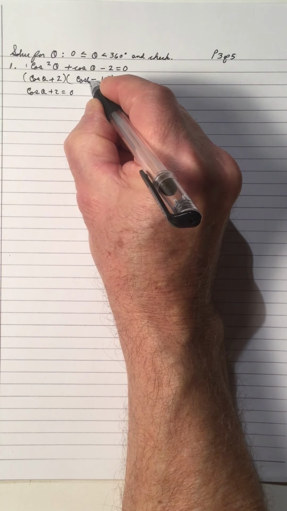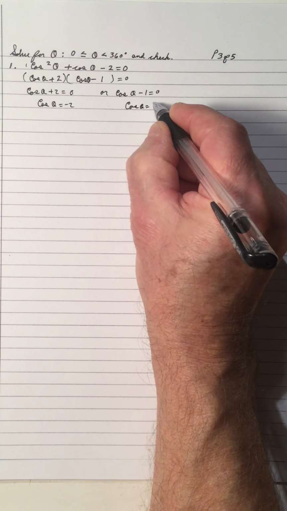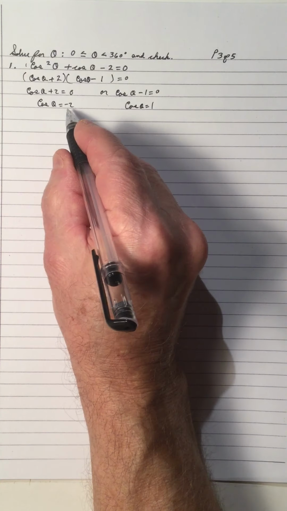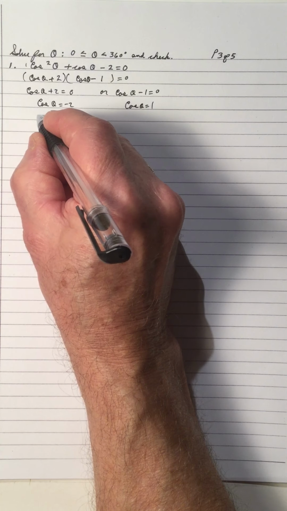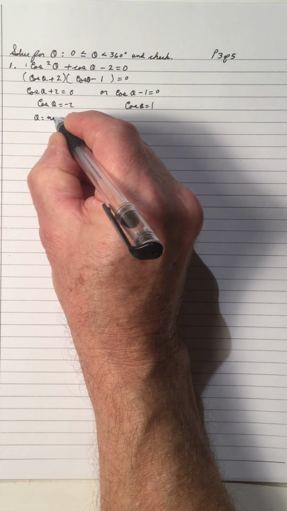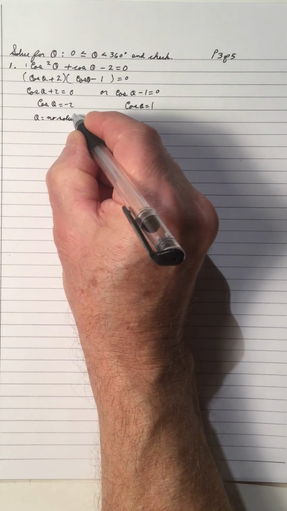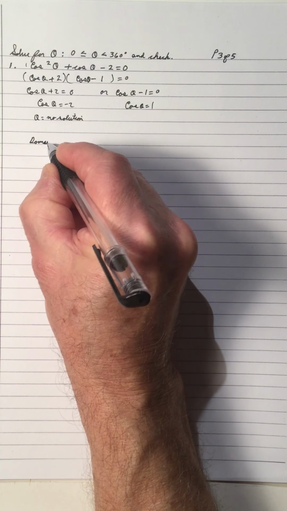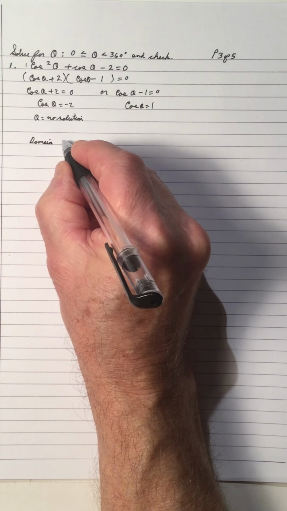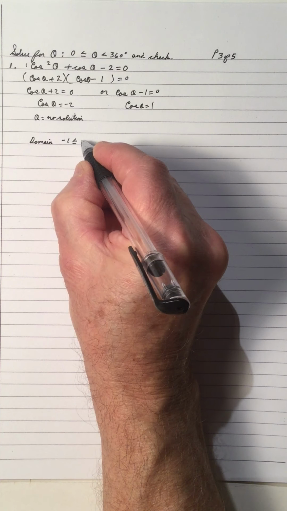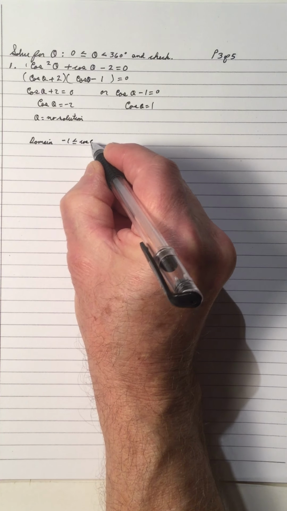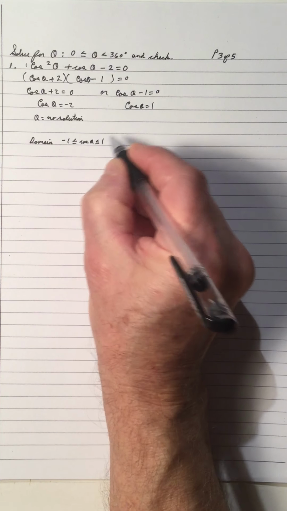There's the two factors, and we solve for cos theta: negative 2. Solve for cos theta, and we get 1. And notice that cos is negative 2, and that means right here there's no solution for this one. The reason? Because the range for cos or sine is negative 1 is less than or equal to cos theta is less than or equal to 1.